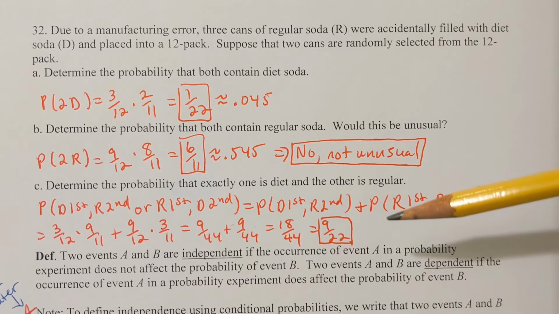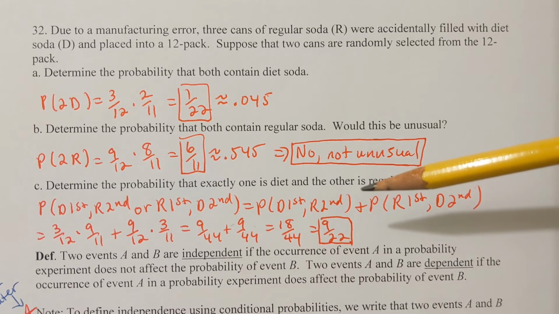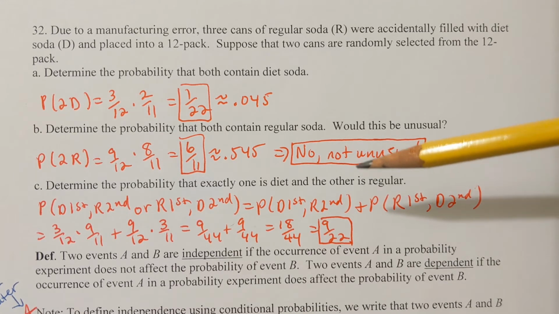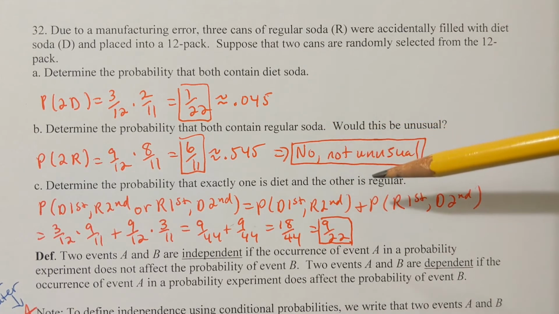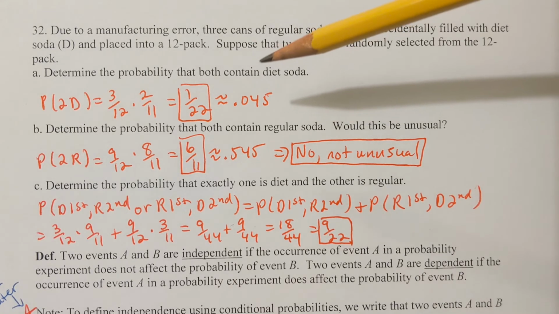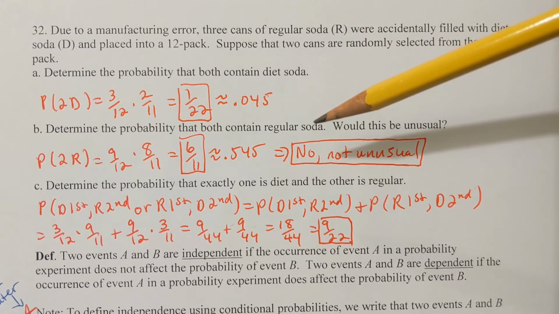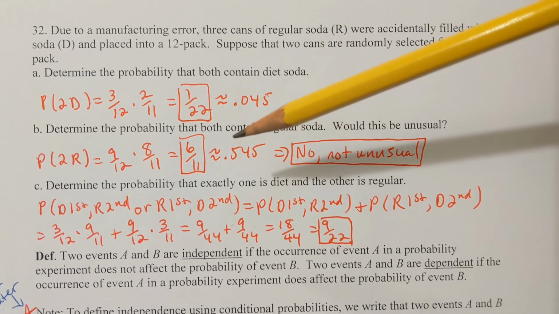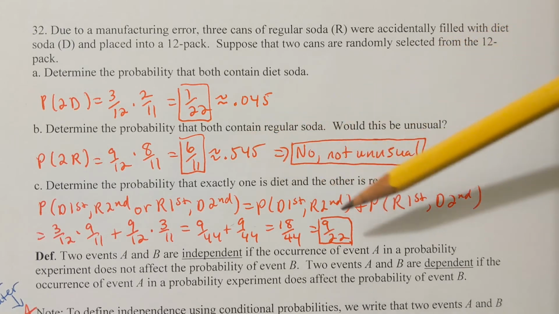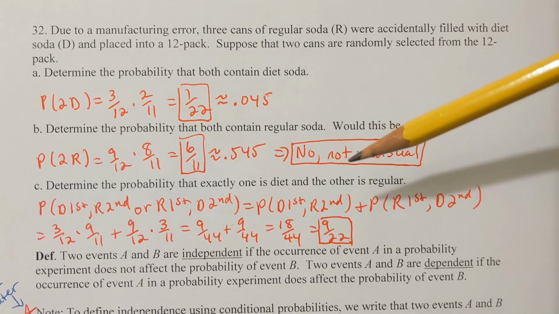And by the way, another way to do this, and I'm not sure it'd be any faster, would be to use the complement rule. If you need exactly one to be a diet and the other to be a regular, then they're not both going to be diet and they're not both going to be regular. So if I add these two probabilities together and then subtract from 1, I should get the same answer, 9 over 22. Just another way to do the problem.